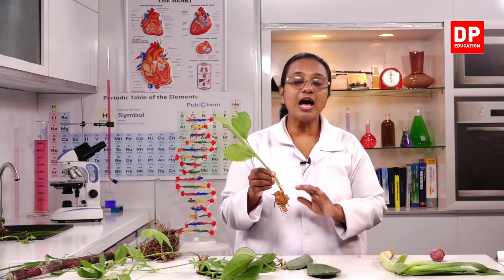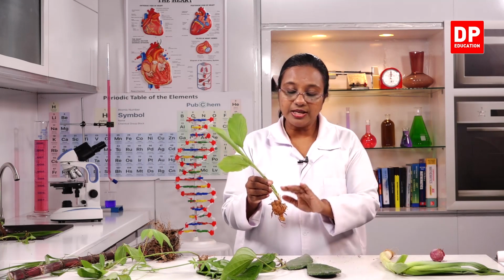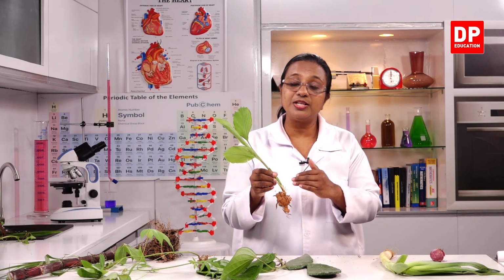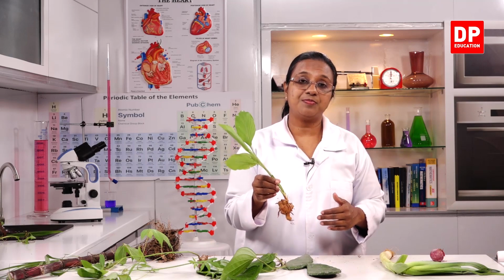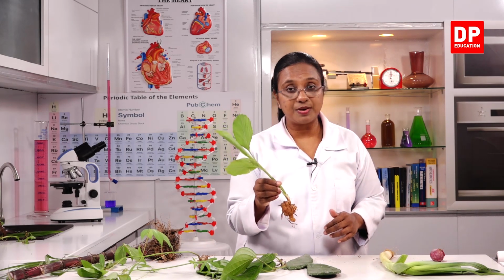Now this has an underground stem. Normally the plant stem is over the ground. Here it is below the ground. So it's called an underground stem. Now this stores food as well as being involved in reproduction.